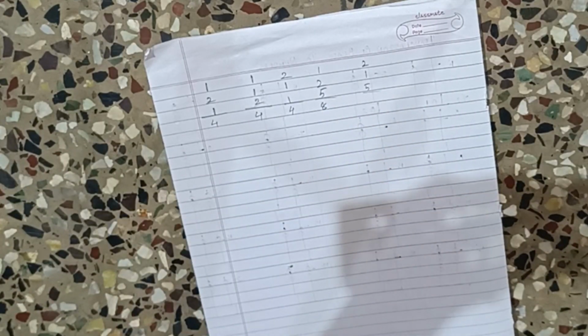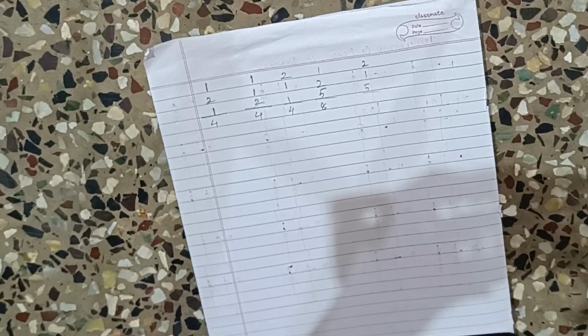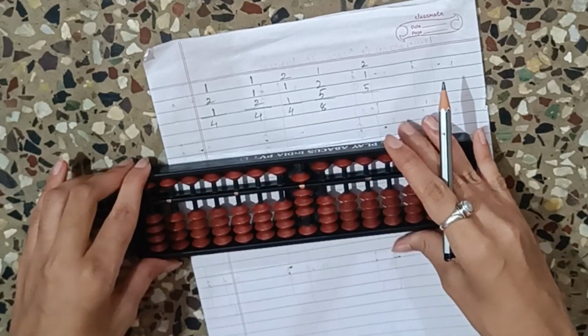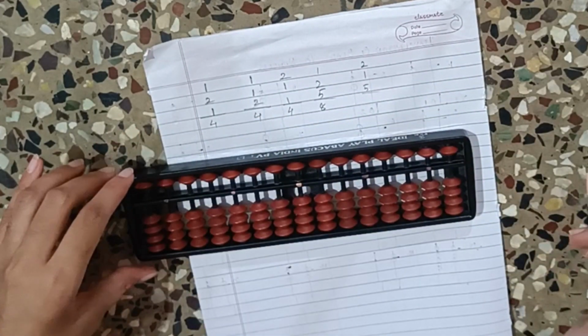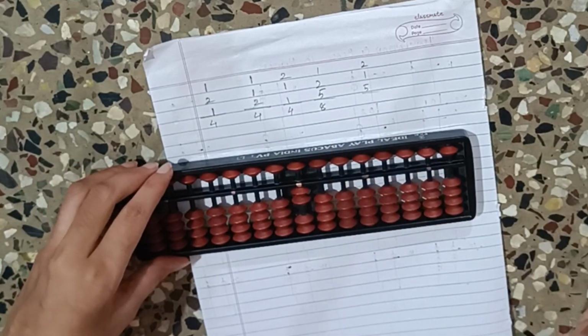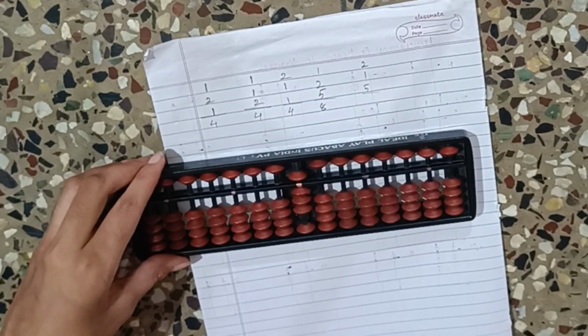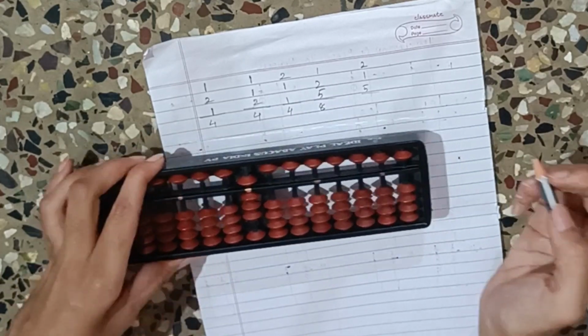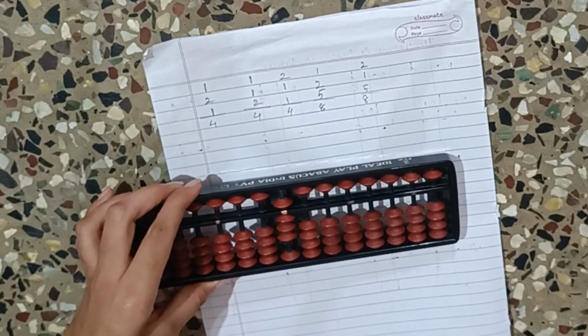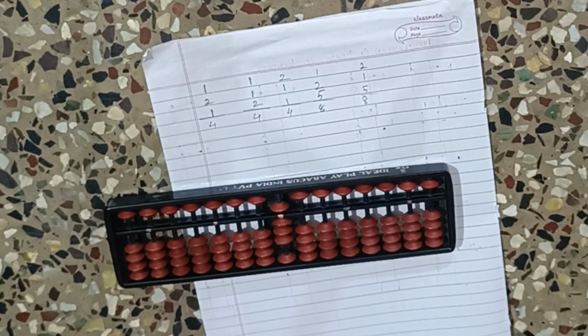This is 1. Add 2 means bringing 2 beads with thumb. Then 5. Using your index finger to bring the upper bead down. This is your 5. And the answer is 8. How? 5, 6, 7, 8. I hope that's clear. And then you have another question which says 2. Then you are adding 1. Then you are adding 5. So again the answer is 8. I will give you worksheets to solve so that you will get thorough with it.